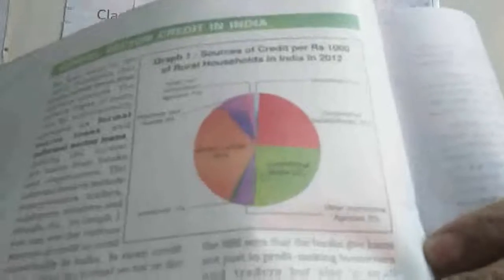Then there is a graph. You can see in your textbook a graph where the different percentages of the loans taken are mentioned, with so many sources. If you see the biggest amount, 33% of the loans are taken from private money lenders. That means people go to them for easy sake, but afterwards they have to pay very high interest. Then the second highest is 25%: the cooperative societies, 25% of the people take loans from them, and from the commercial banks also 25% of people take loans.